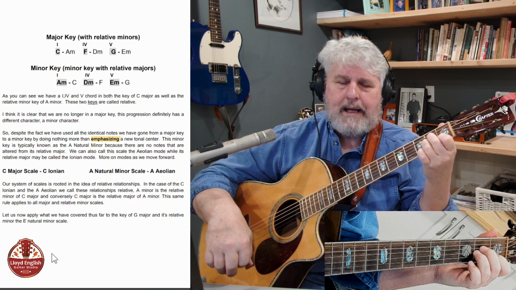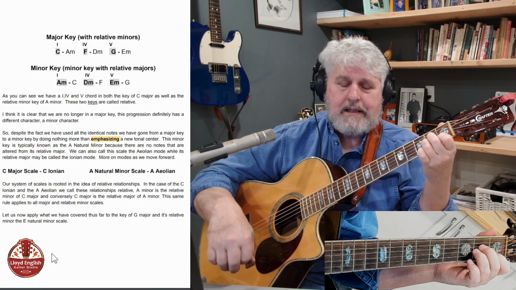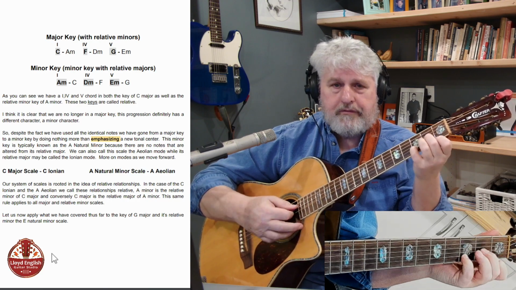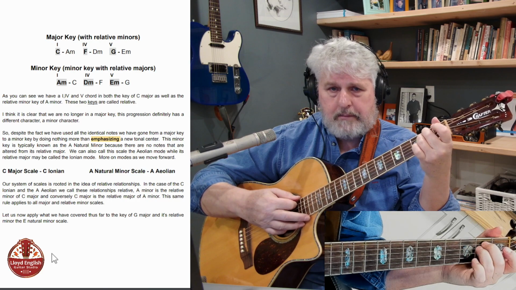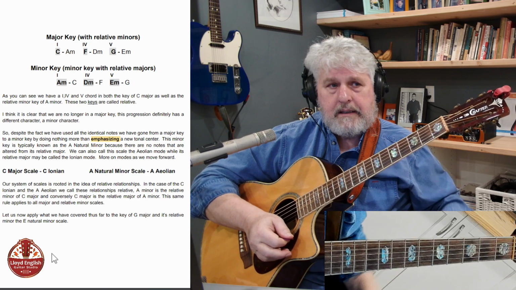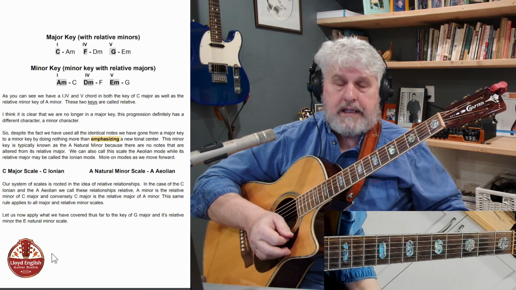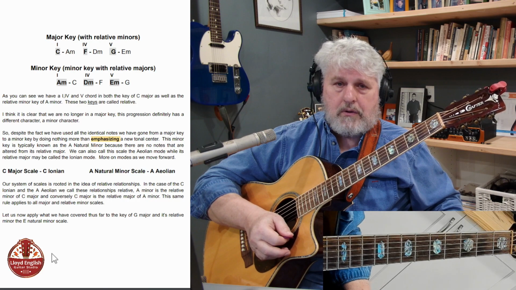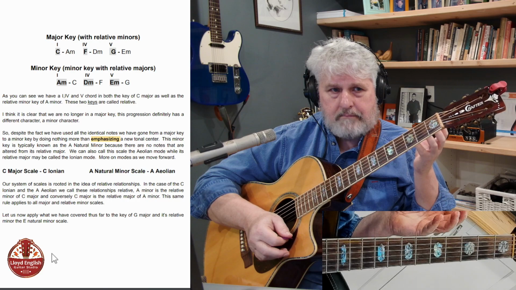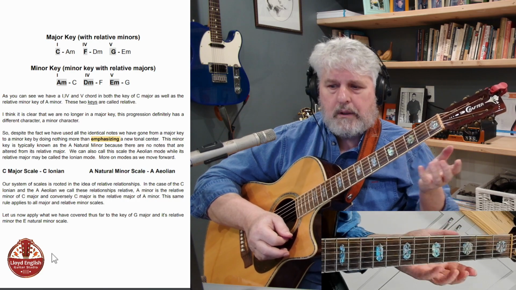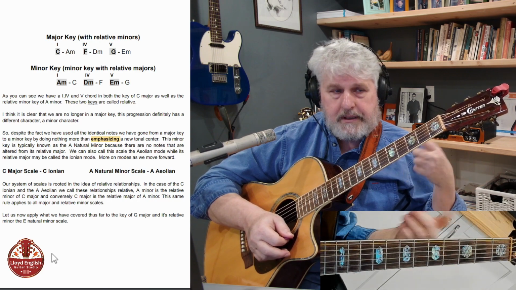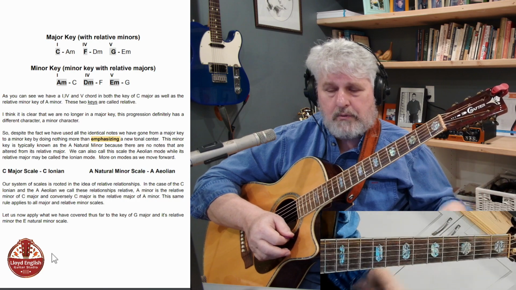All right, and in the key of A minor, we have a 1 chord of A minor, a 4 chord of D minor, a 5 chord of E minor, and back to the 1 chord of A minor. The keys of A minor and C major are called relative because they share the same melodic DNA, if you will. The same notes make up the keys, right? A, B, C, D, E, F, G. Same notes make up the same key.